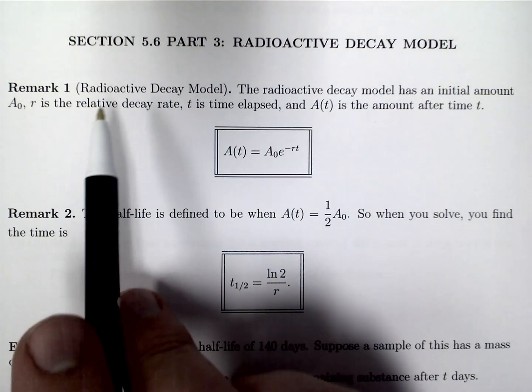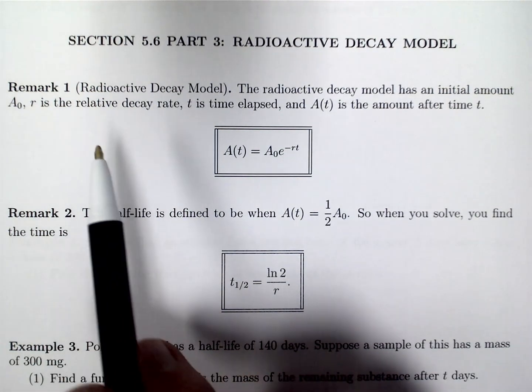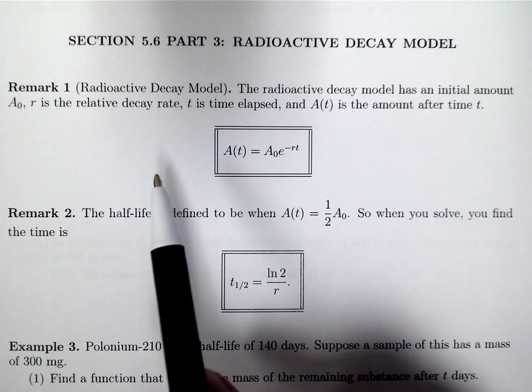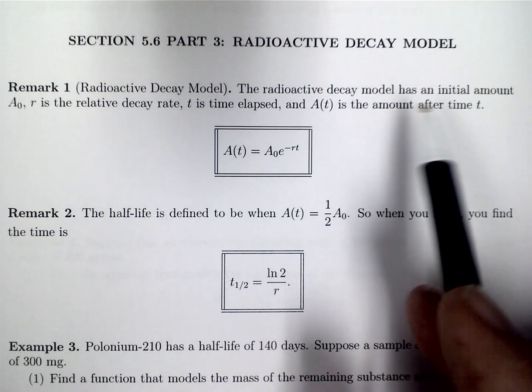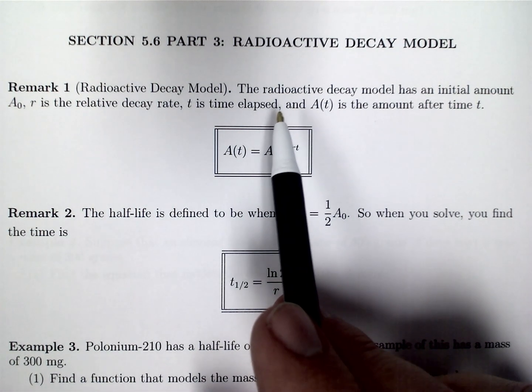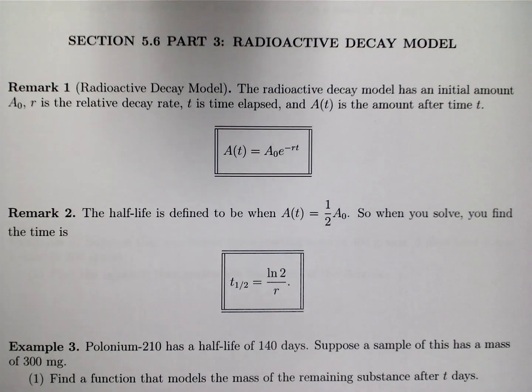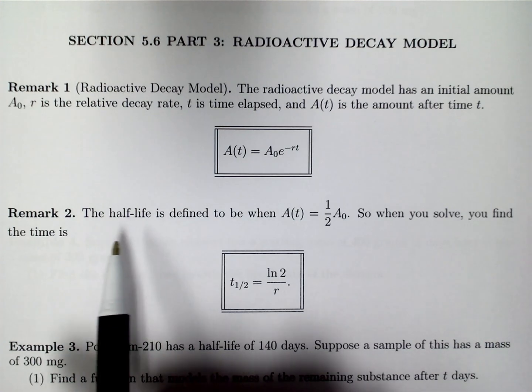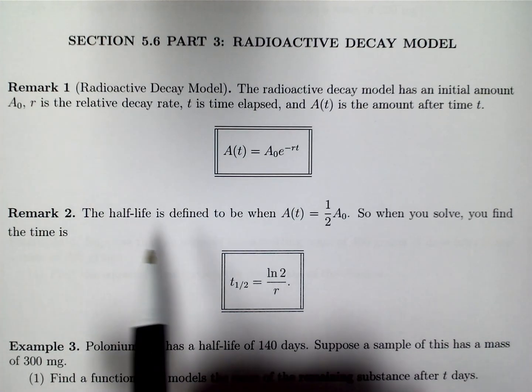As it turns out, if you have a material that's radioactive, the amount of that substance will decay over time and will become less and less. And there's this thing called a half-life, because it won't grow, it's decaying.